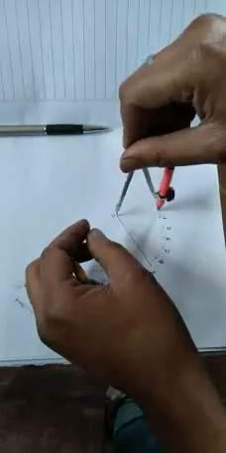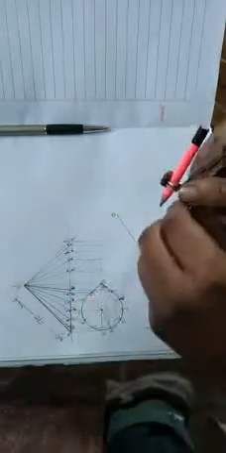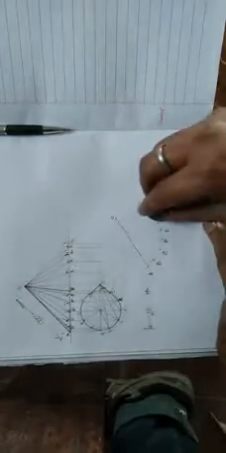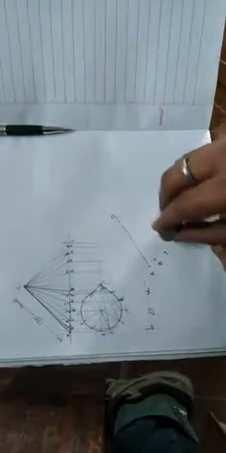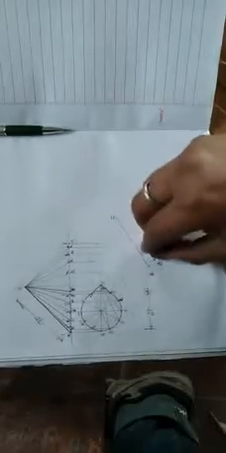Draw an arc here and take the distance FG from the top view. So this is the point G. By this way we can get the point G.